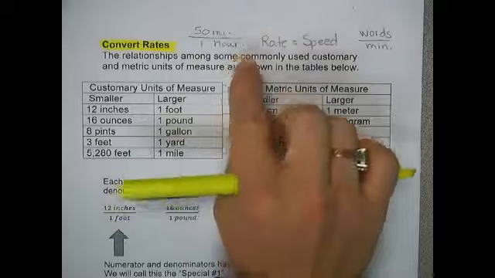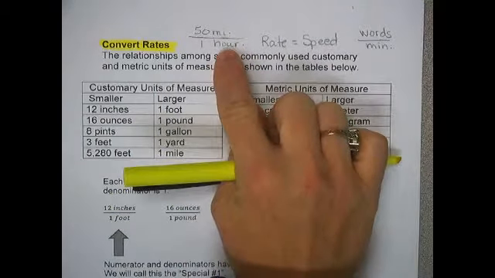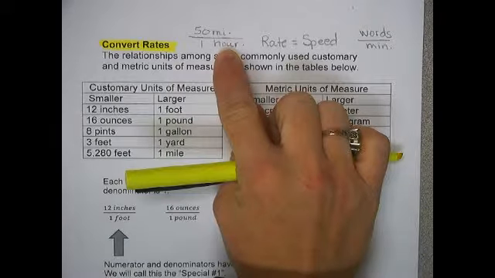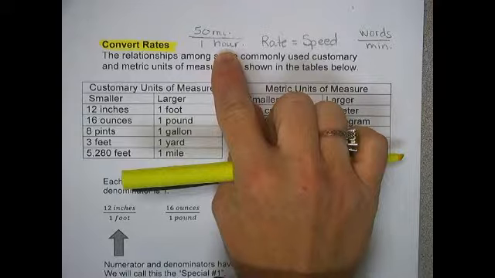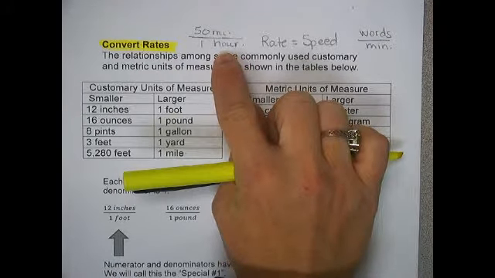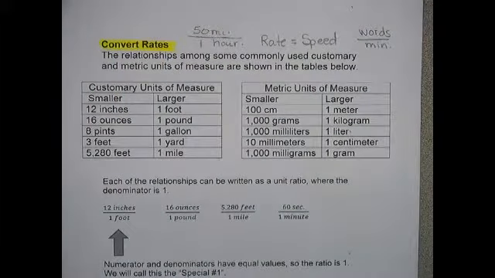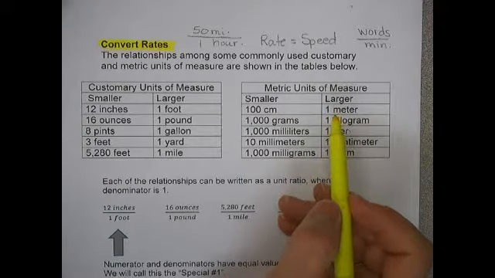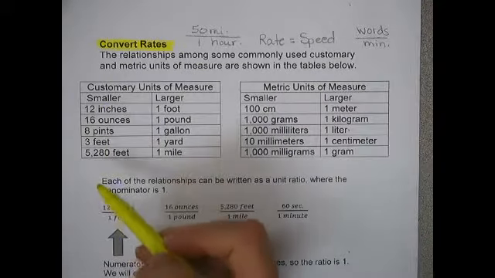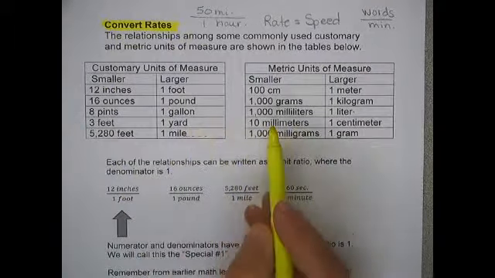So today we're going to convert these rates. So for instance, if we had a rate in miles per hour, could we convert that and tell somebody how fast that is in feet per second? So we don't want to change the speed. We're still talking about the same person that's traveling 50 miles per hour, but we want to just convert the number so that it's written as feet per second. So in order to do that, we need to review some common relationships among metric and customary units of measure.